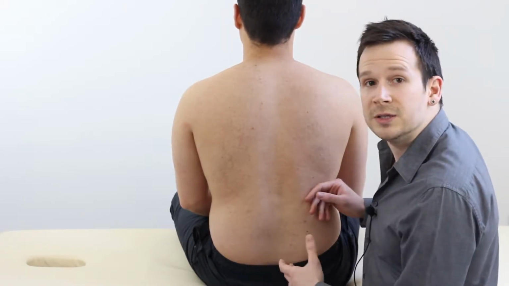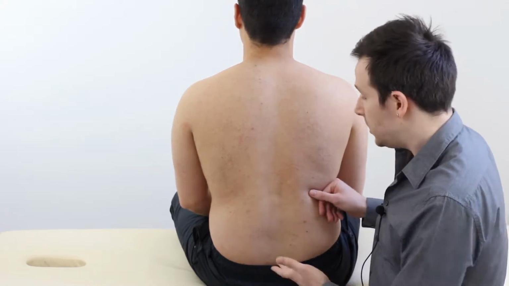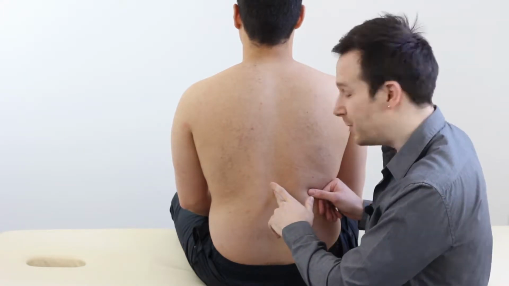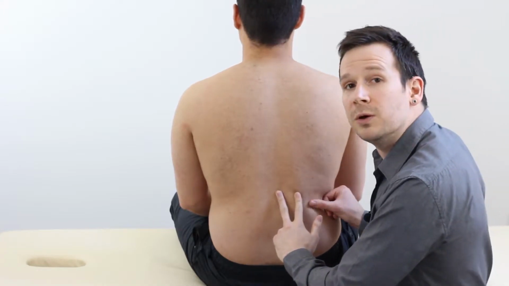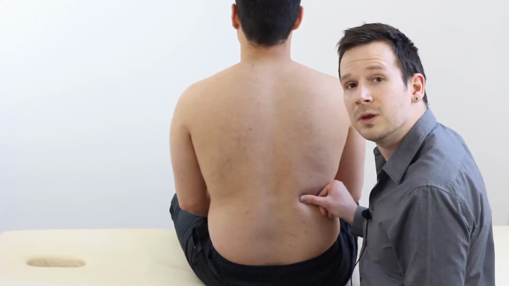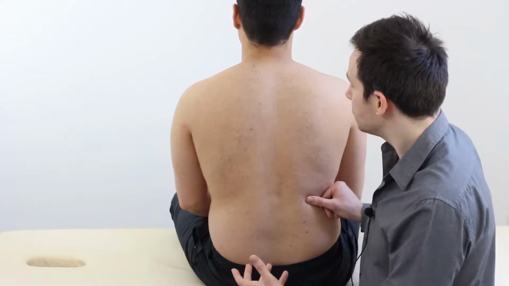And the way we're going to find the common point for irritation to the QL in the upper aspect is to come to roughly the 12th thoracic vertebra, so T12. We're going to come midway across and tuck under the 12th rib and palpate in and around this section, and see if that's tender too. So they're the key muscles we're going to look at.